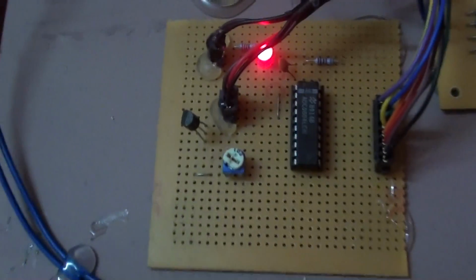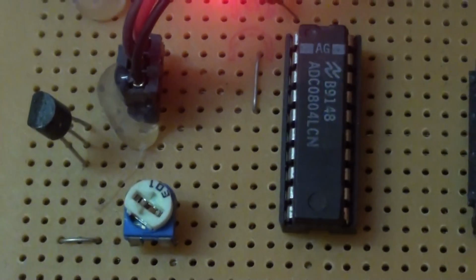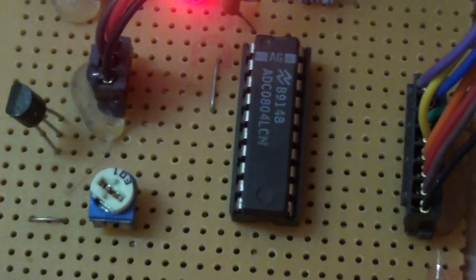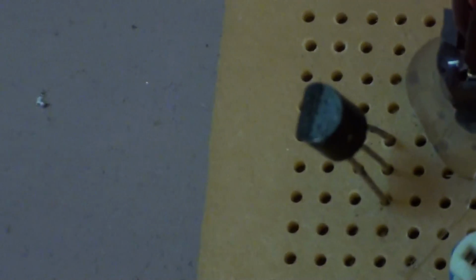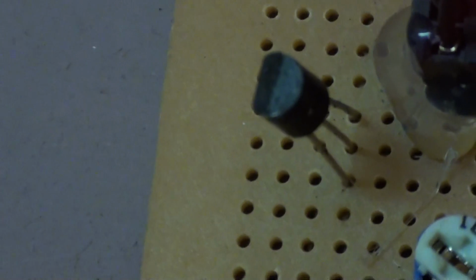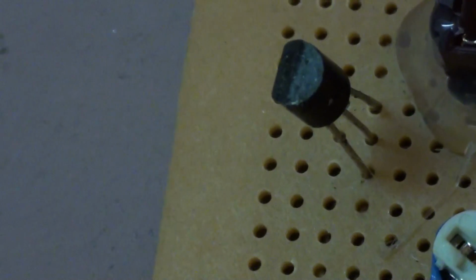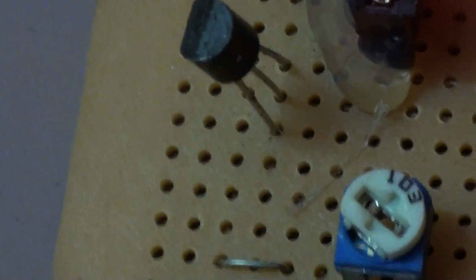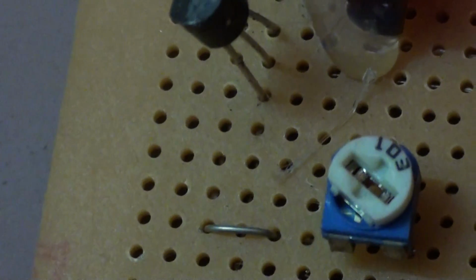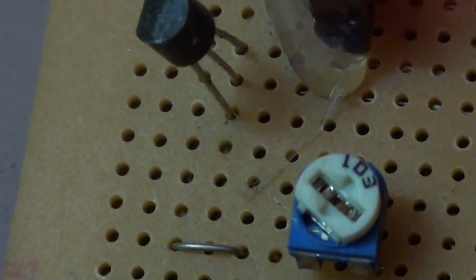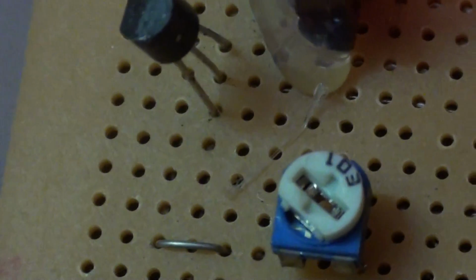And this is the ADC unit, analog to digital converter, and this is the temperature sensor, which is a 3-pin temperature sensor: one input, second one ground, and third one is output. And this is the preset. The main purpose of using this preset is that we can change the sensitivity of this temperature sensor.